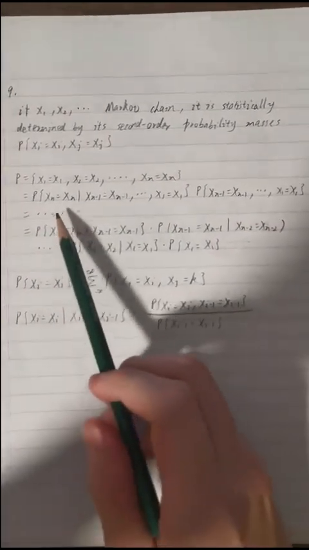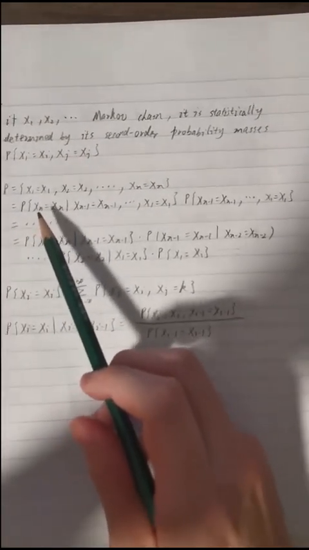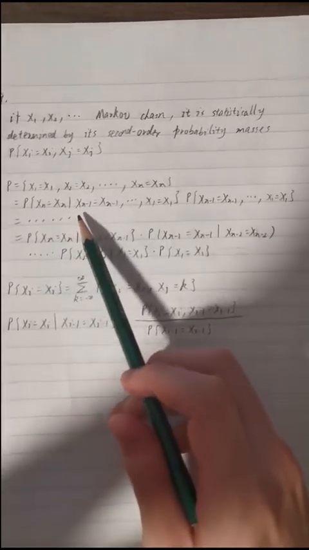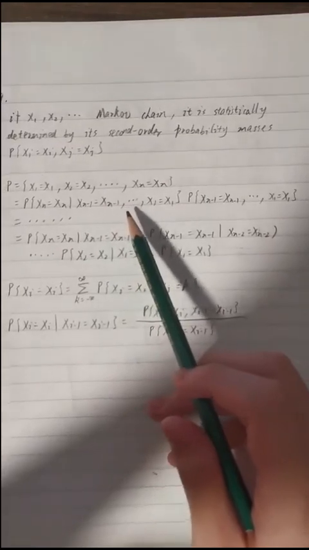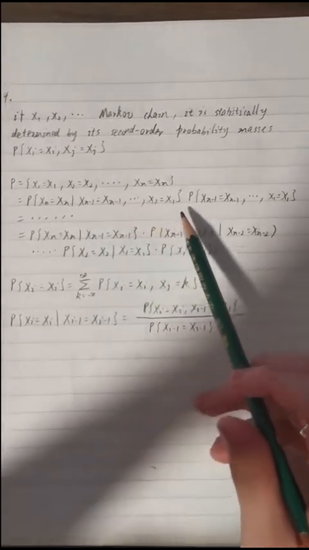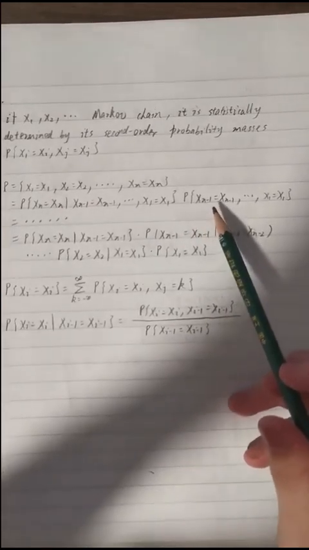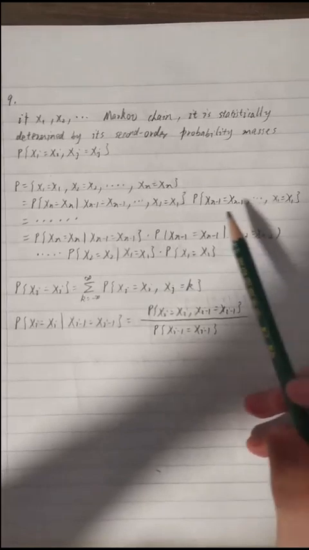are all correct. For example, I can get that P(Xn-1 = xn-1 | Xn = xn, and so on, X1 = x1) times P(Xn = xn, and so on, X1 = x1), which is also correct.